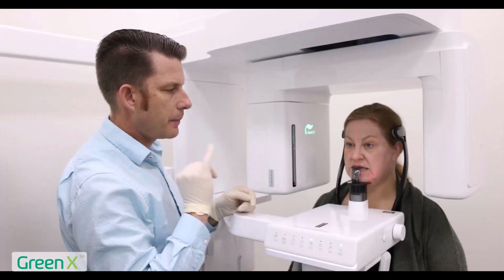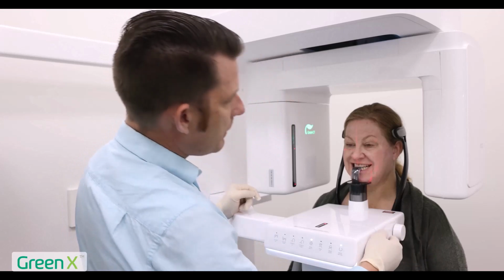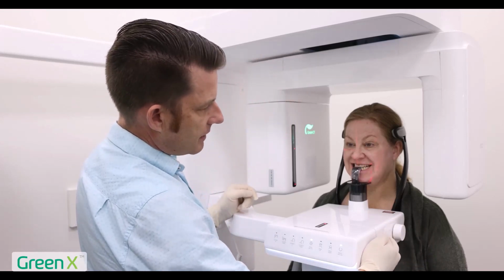Lastly, let's look at the canine beam. I'm going to line the canine beam up. Go ahead and smile really big for me, and we're going to line the canine beam up right to the center of the canine.